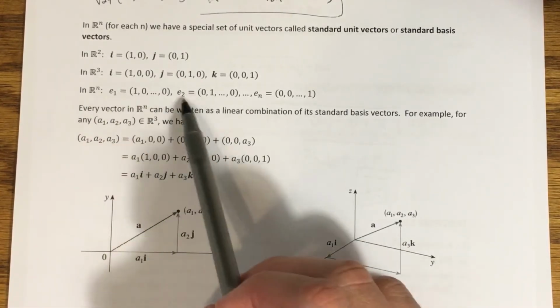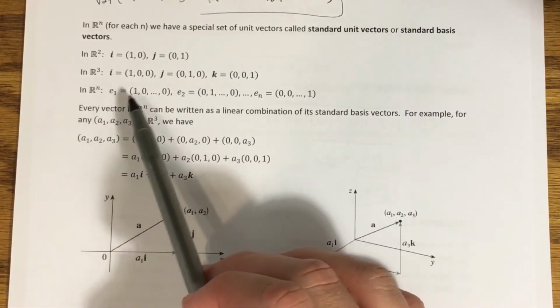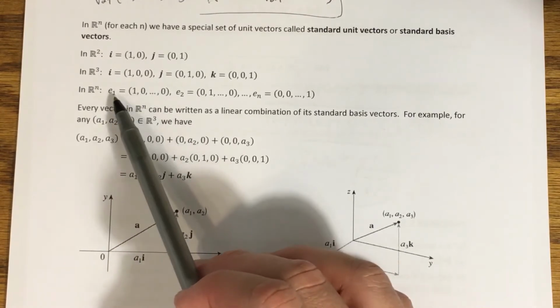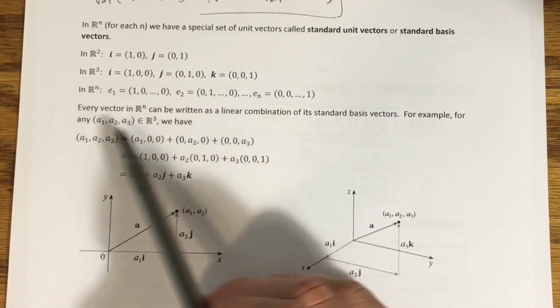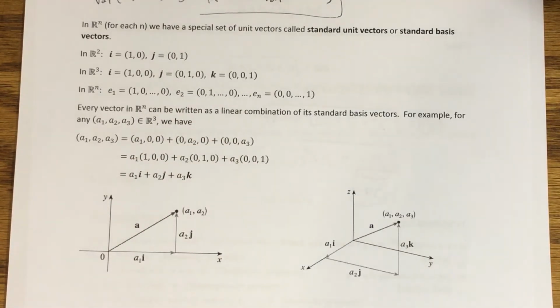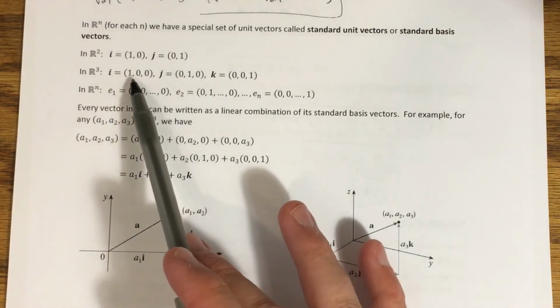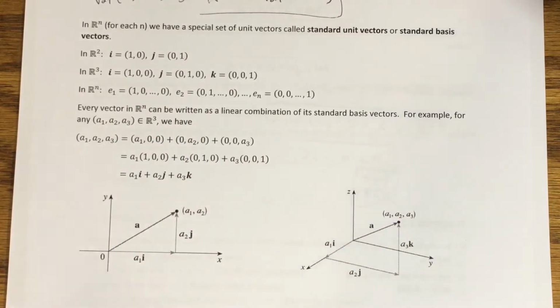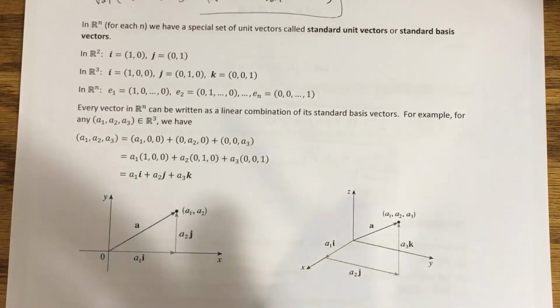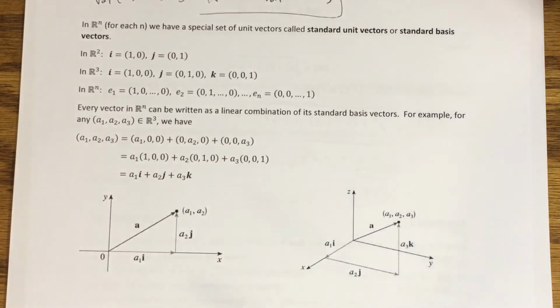And notice that each of these vectors is defined similarly. They have a 1 in whichever position the subscript matches. So in e2, you'll have a 1 in the second position here. Zeros everywhere else. Okay? All of these are unit vectors, and it's easy to see why. If you take the sum of the squares of the components in any one of these, it's going to be a sum of a bunch of zeros plus a 1. So the square root of that would still be a 1. These are all unit vectors.